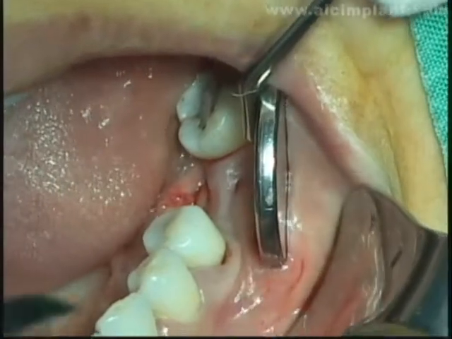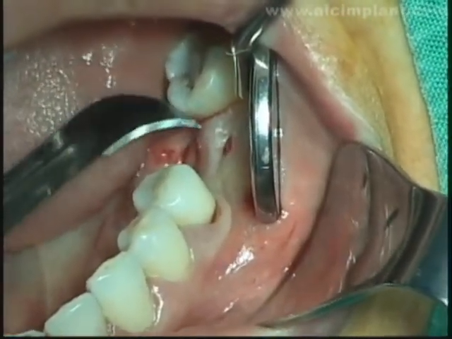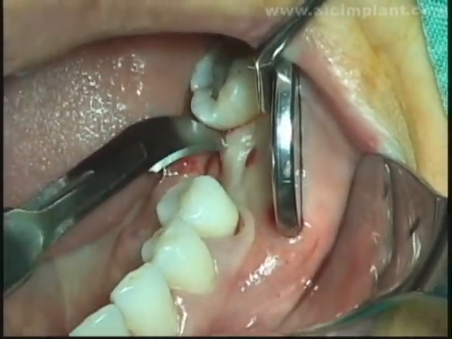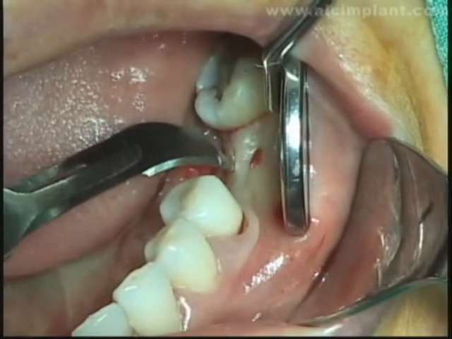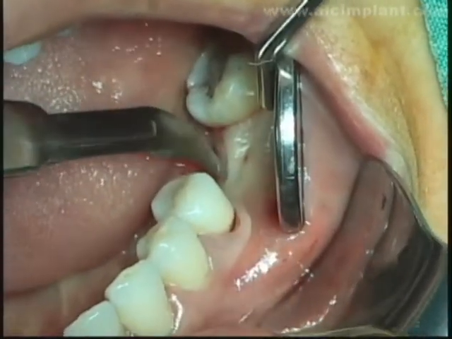The crestal incision on this region is very important. The incision will be made slightly toward the lingual side to secure at least 2 millimeters of attached gingiva on the buccal side from the mucogingival junction.